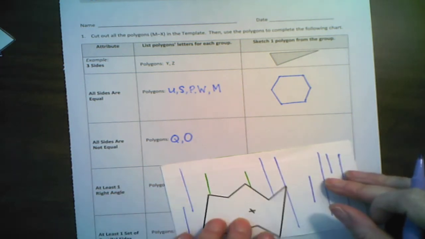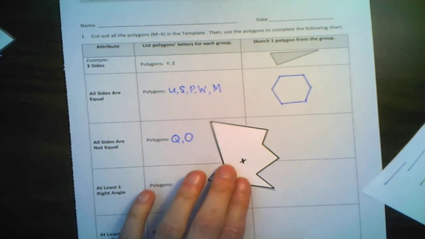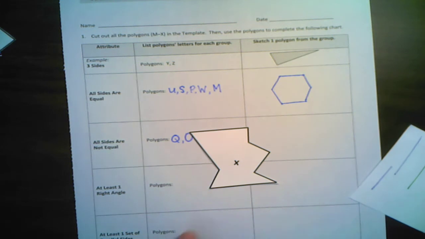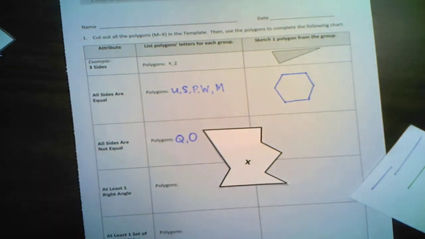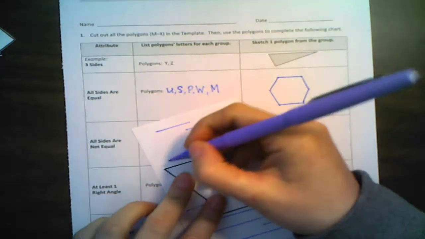How about this one? It doesn't look like any of the sides would be equal, but I feel as though we should check just to be sure. Which sides do you think might be equal in length? Maybe like this bottom one and this one, or this one? Maybe this little one and that one? Okay, well, let's try. Maybe the top and the bottom are equal.